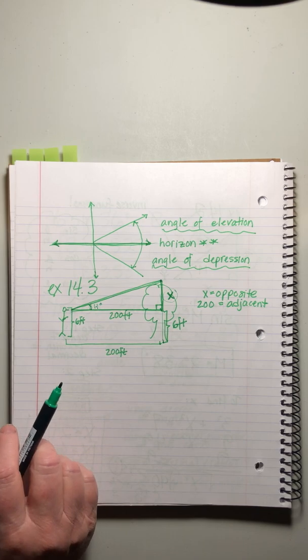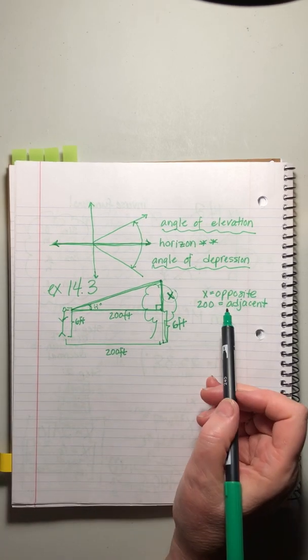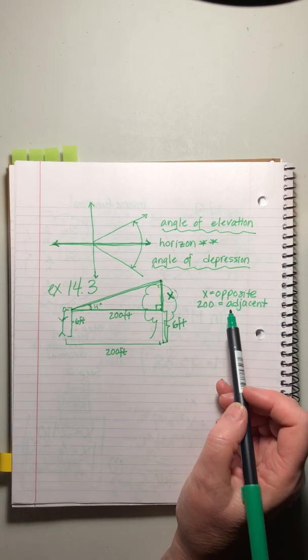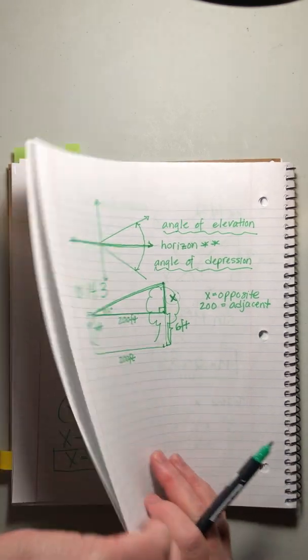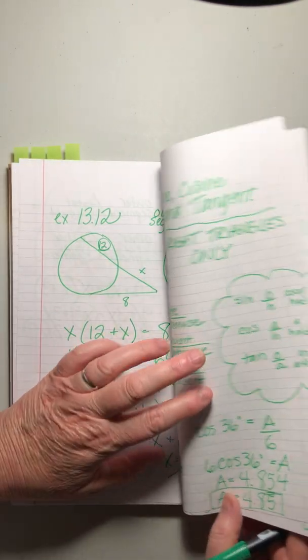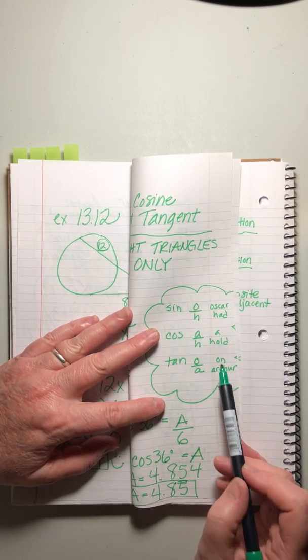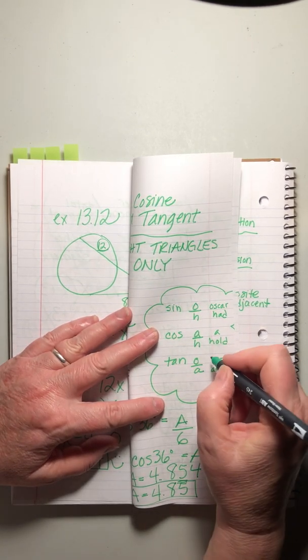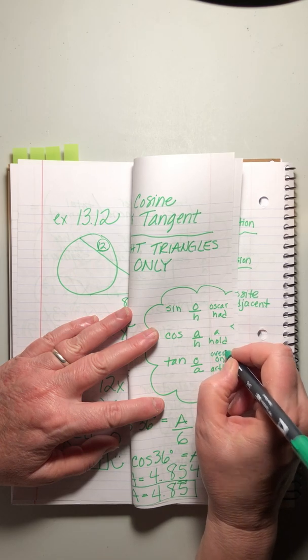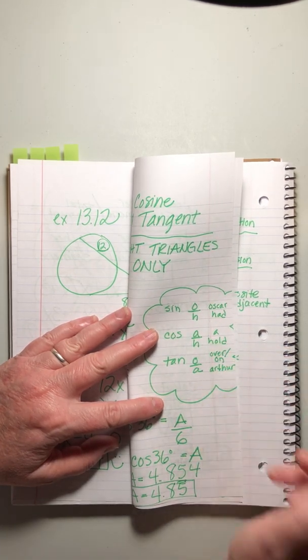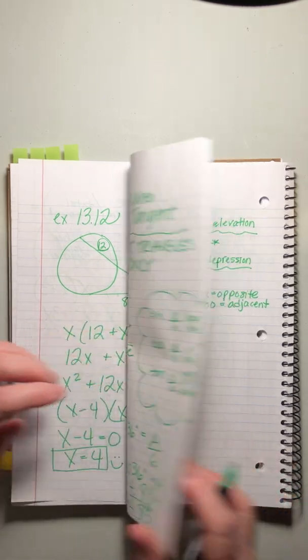So what we say to ourselves is, gosh, if only there was a trig function that combined opposite and adjacent. And then we say, oh, praise the Lord, there is. Tangent is opposite over adjacent. So we're going to use tangent in this one.